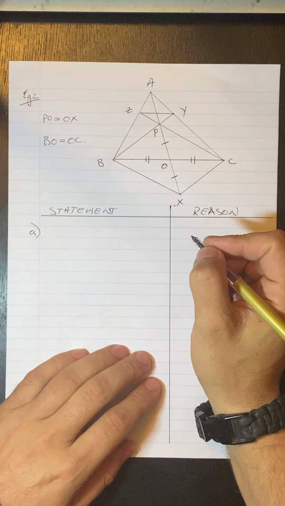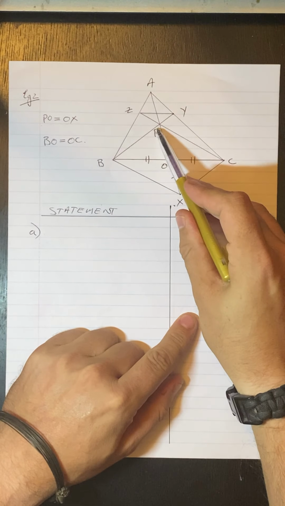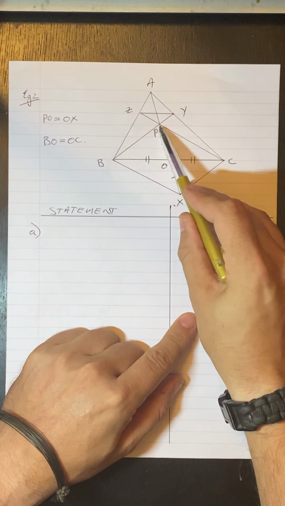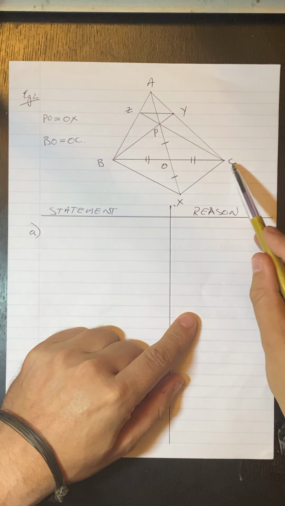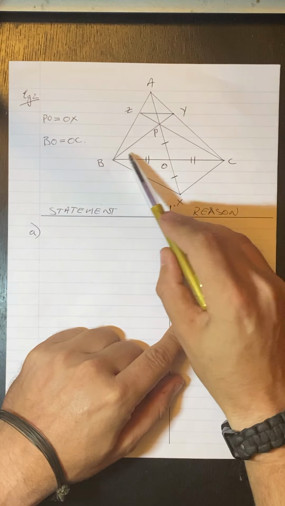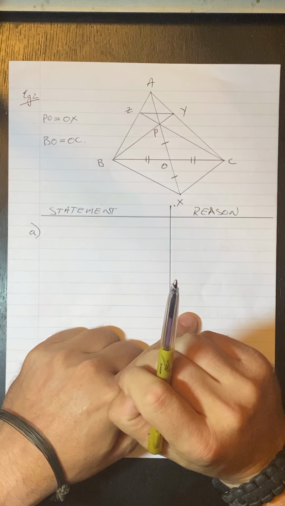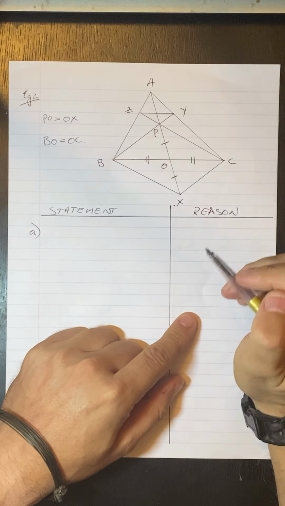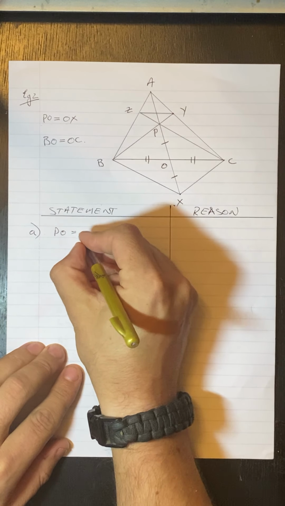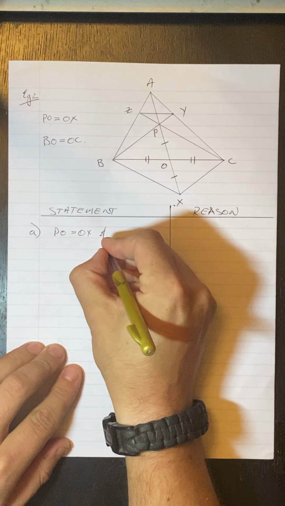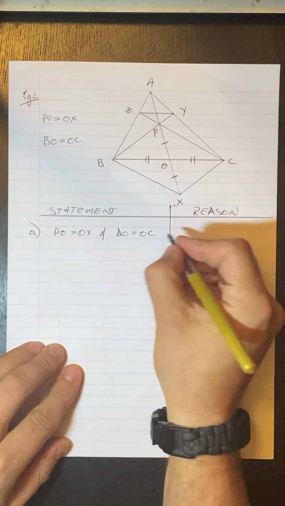Question A is telling us to prove that BPCX is a parallelogram. So if I look within the shape here, we already know that this is equal to this and this is equal to this. So that's one of the properties of a parallelogram, that the diagonals bisect each other. So we know that PO equals OX and BO is equal to OC. That was given to us.